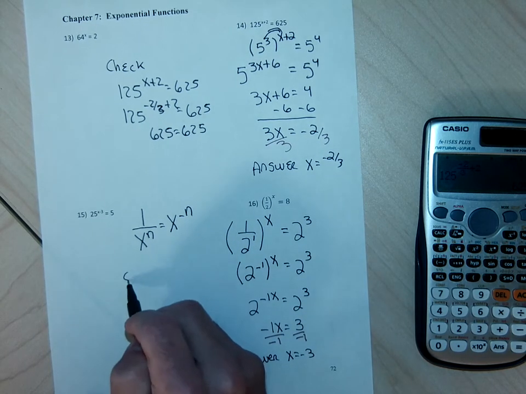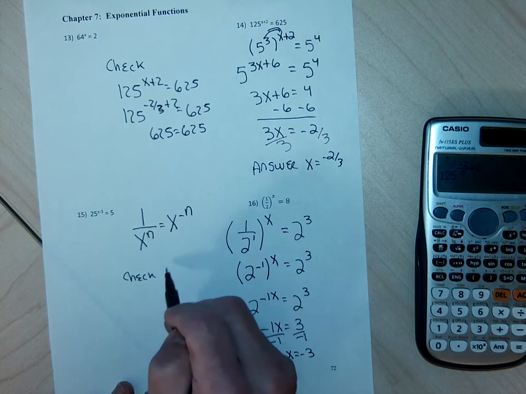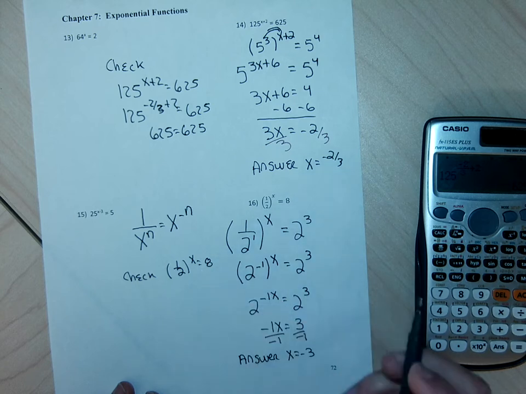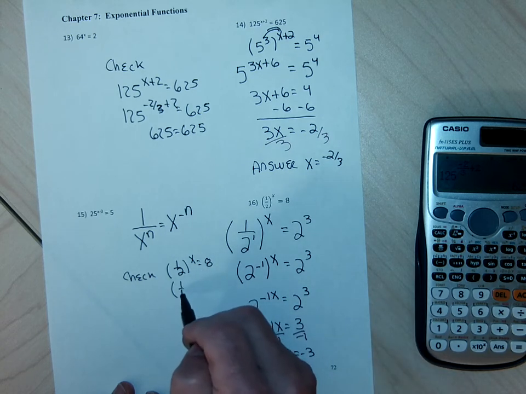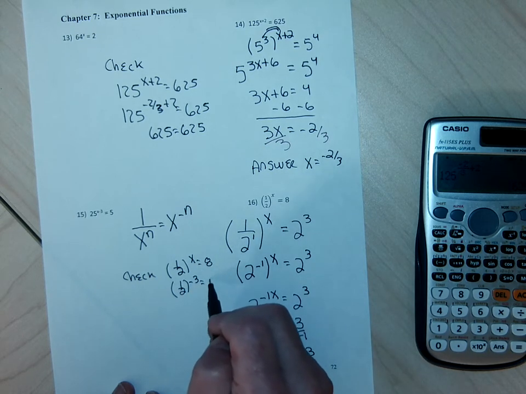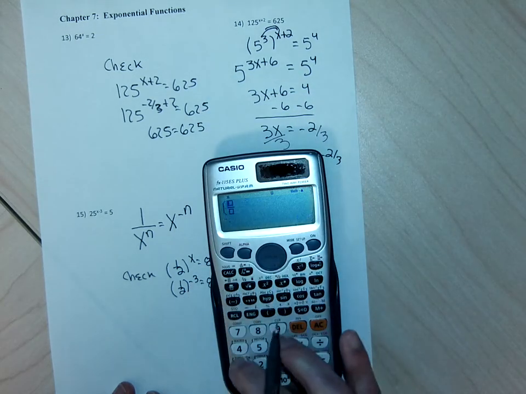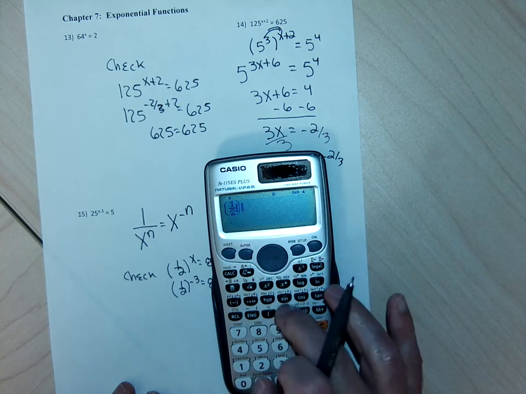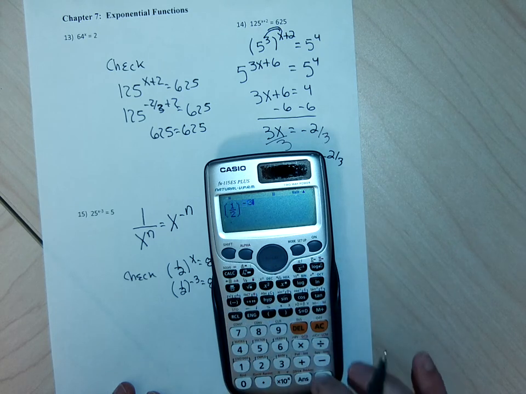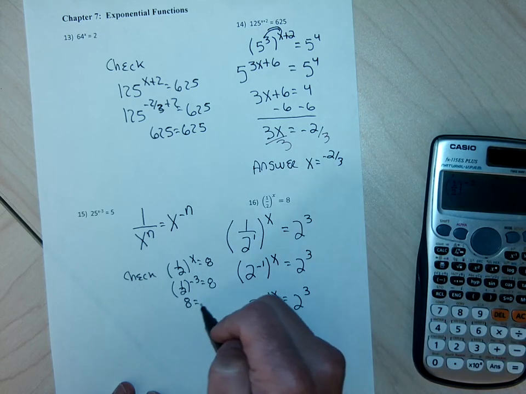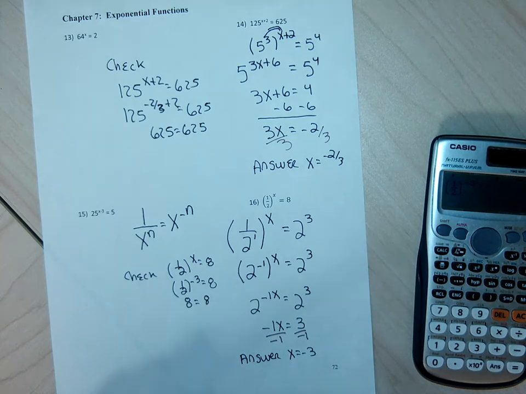I'm going to check in my original problem of 1/2 to the x equals 8, to make sure that 1/2 to the negative 3 equals 8. So let me check it real quickly. Parentheses, fraction 1 over 2, parentheses, exponent negative 3, and that gives me perfectly 8 equals 8. So a big trick for this, the last trick, is if we have fractions, we need to make fractions into negative exponents.